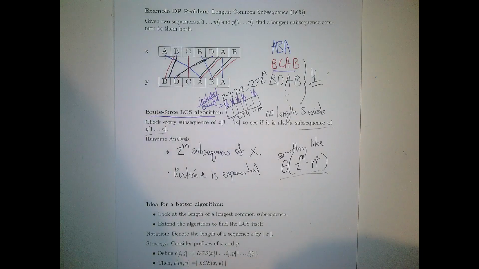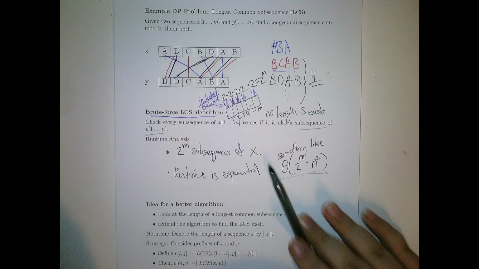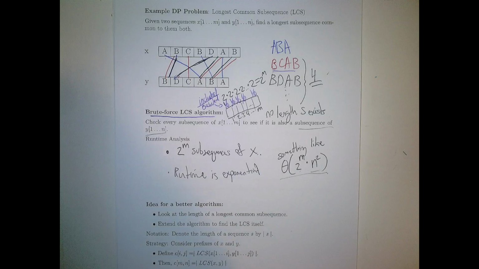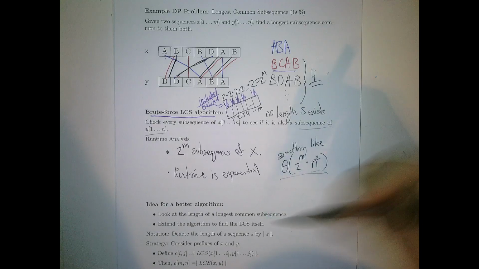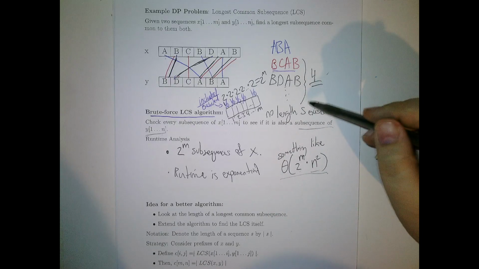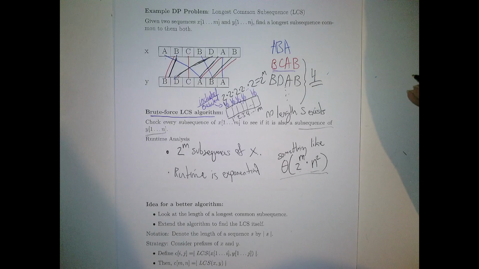Well, we're looking for the length of the longest common subsequence. We actually don't care exactly what the subsequence is for the moment. So maybe we'll focus on that number, right? We'll later extend the algorithm to actually find the longest common subsequence, or I should say a longest common subsequence, because there can be multiple.